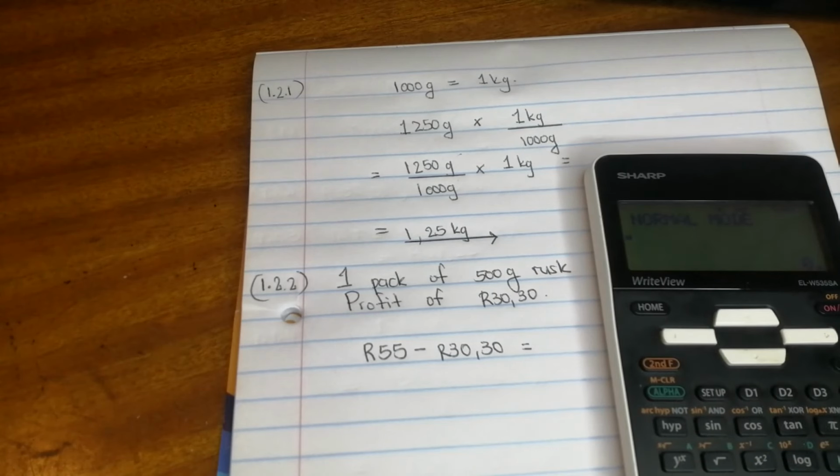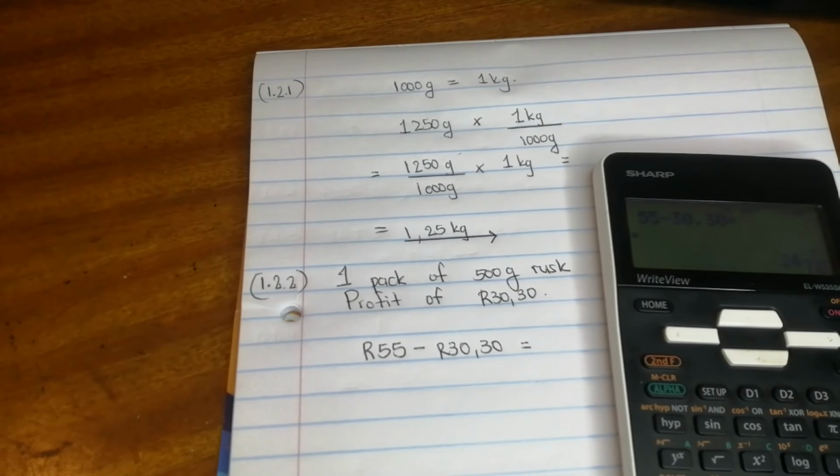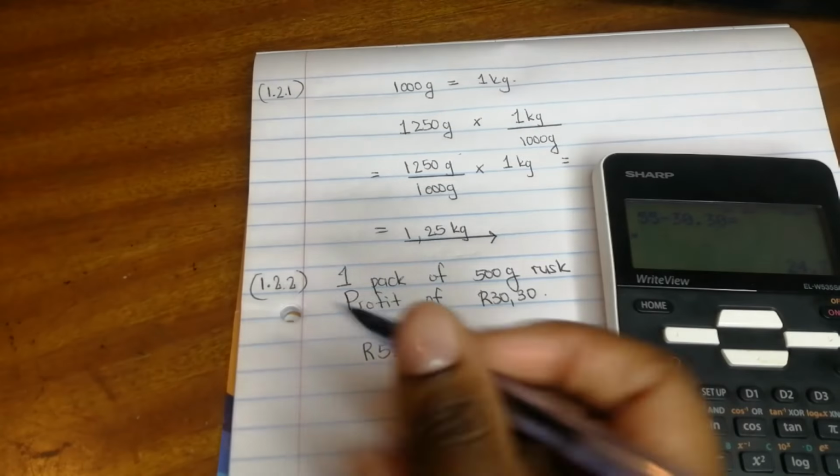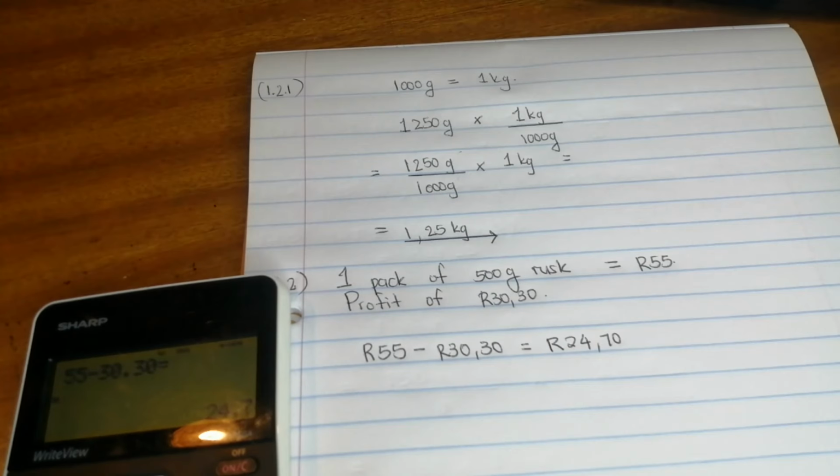So it's 55 rand minus 30.30, which is 24.70.